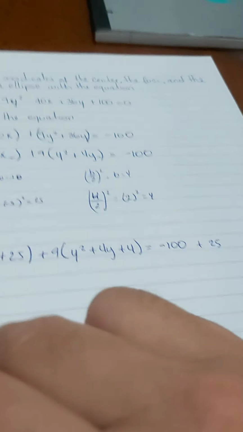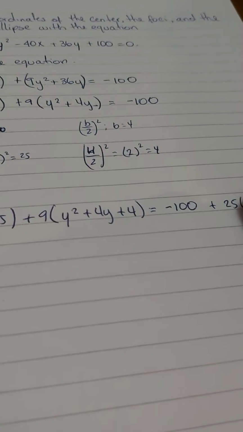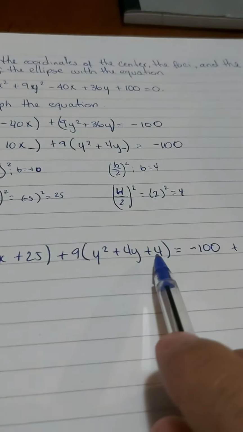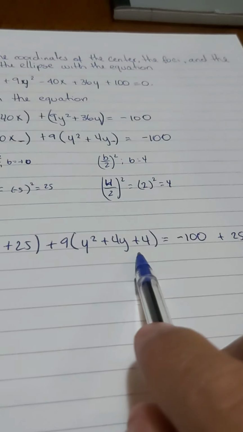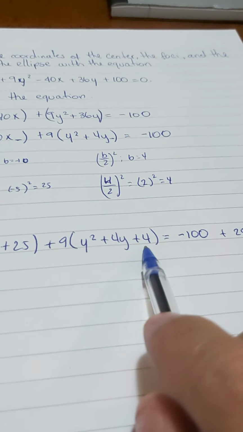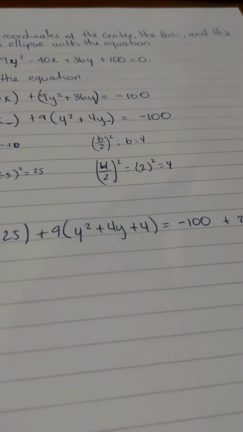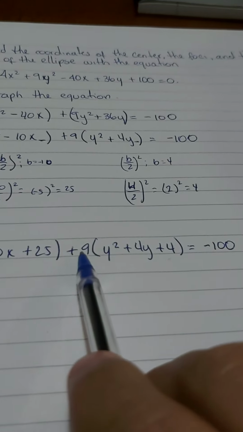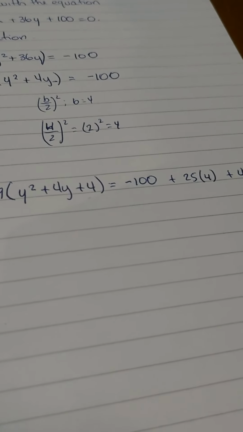But we're also multiplying by 4, so we're going to multiply that 25 by 4. And then we added 4 for y, so we have to add 4 on the other side, and since we're multiplying by 9, we have to multiply that 4 times 9.